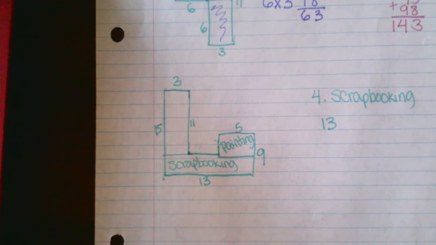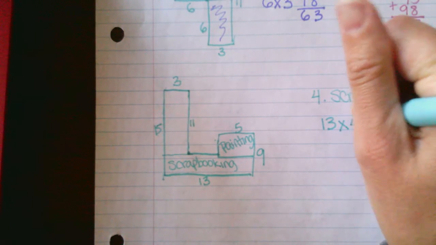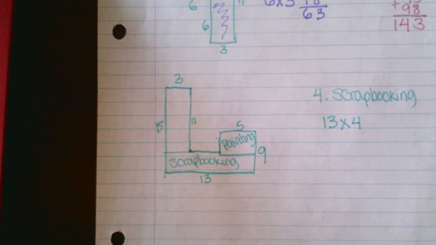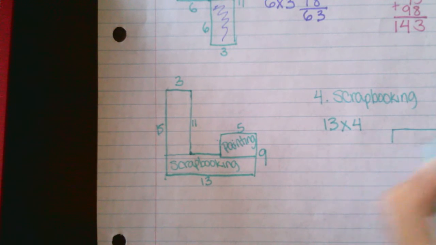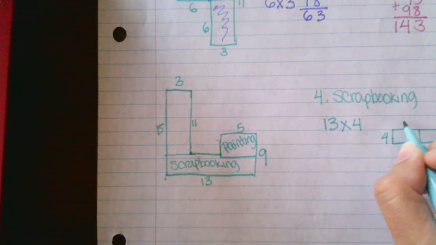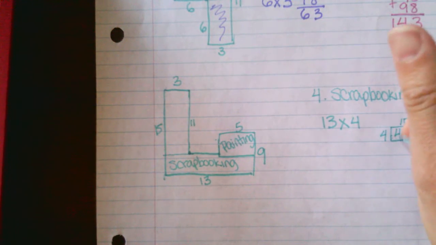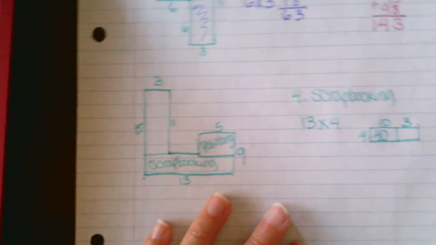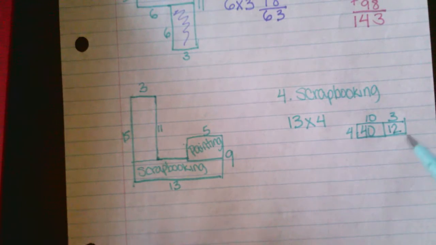So 15 minus 11 is 4. So my scrapbooking is 13 times 4. I'm going to draw out my box. 4 times 10 is 40. 4 times 3 is 12. Add them together and I get 52.